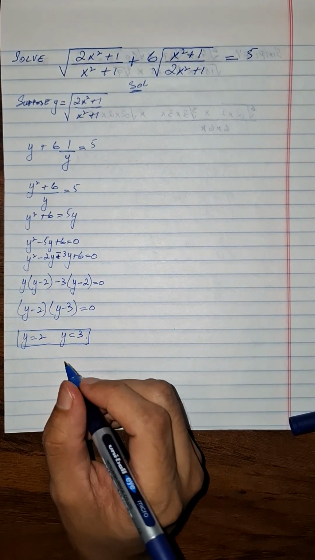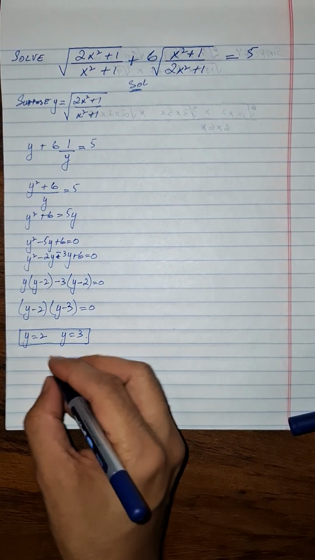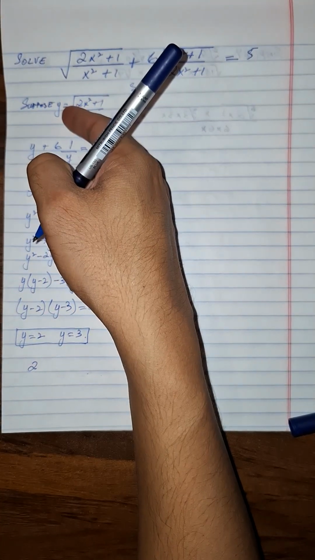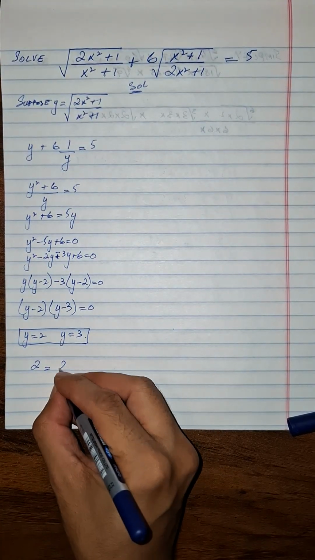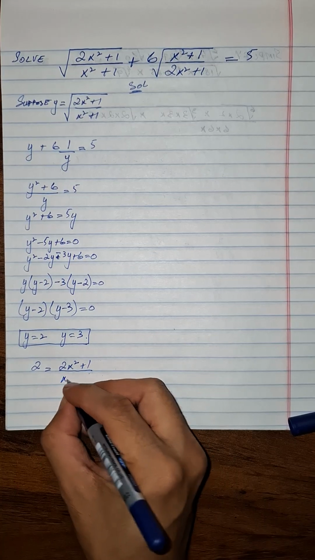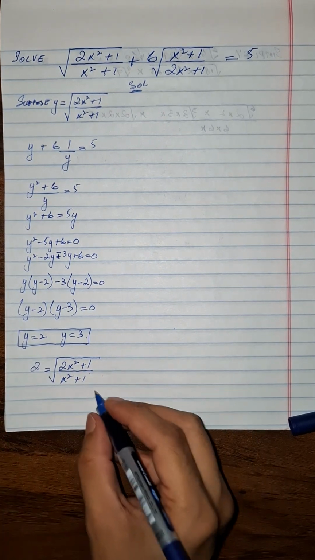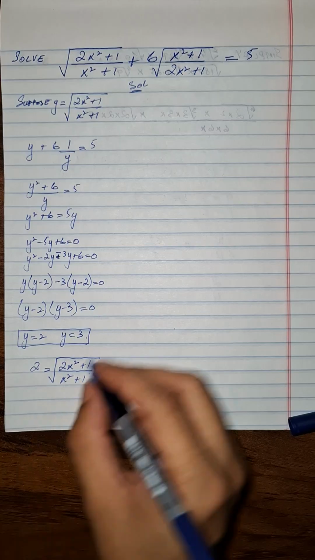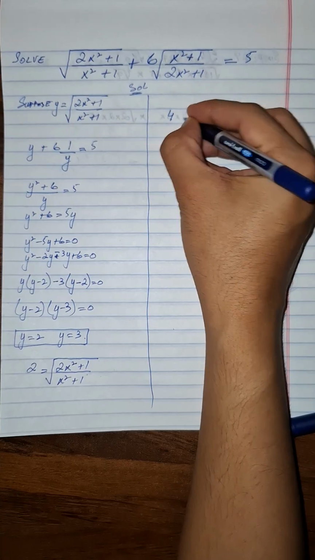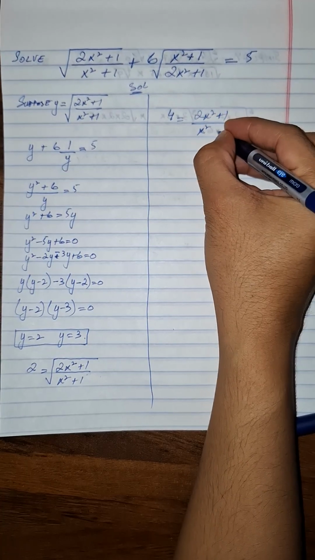So now what we will do is we will put these y values one by one and find out the value of x. So we'll take 2 first. So we'll put here 2 = the square root of (2x² + 1)/(x² + 1). Now we will take the square of both sides, and with the square of both sides, half of the solution we will do on this side. So it's 4 = (2x² + 1)/(x² + 1).